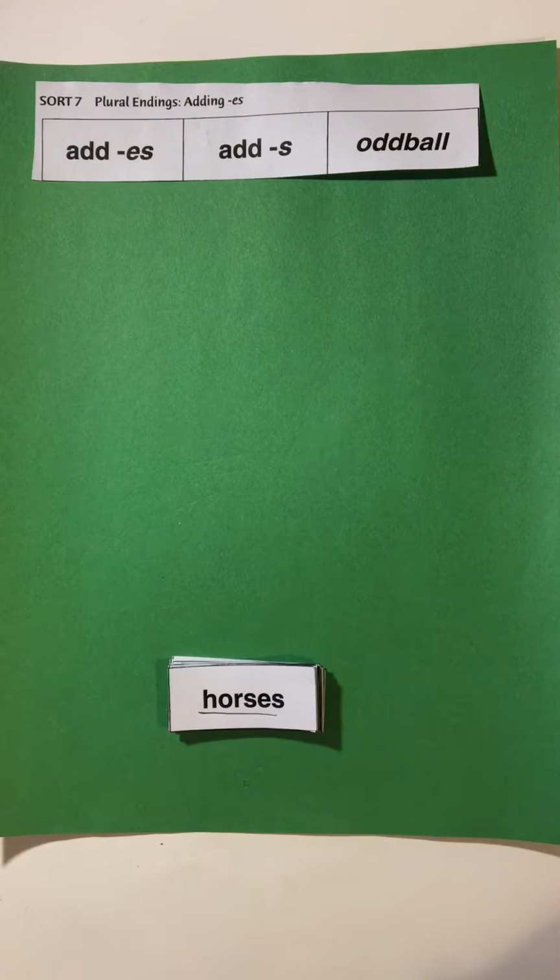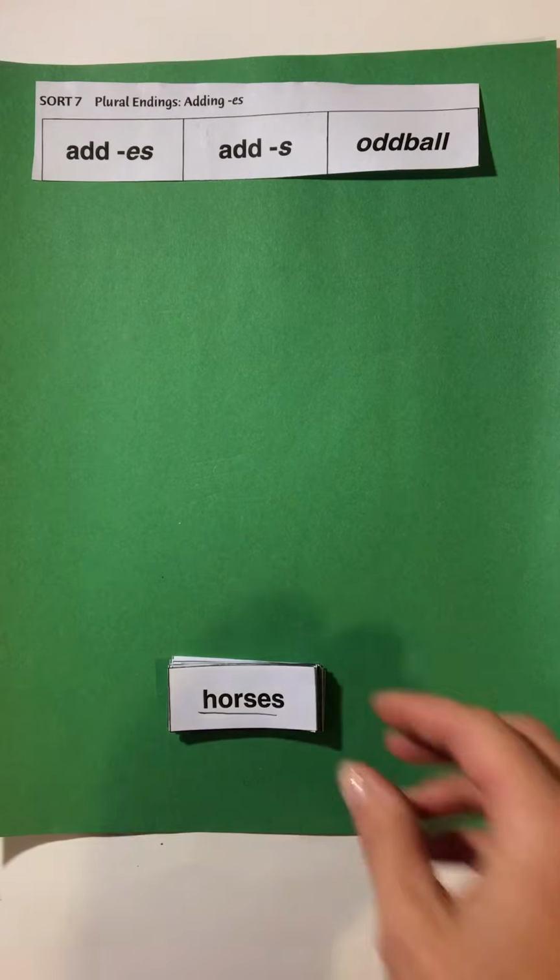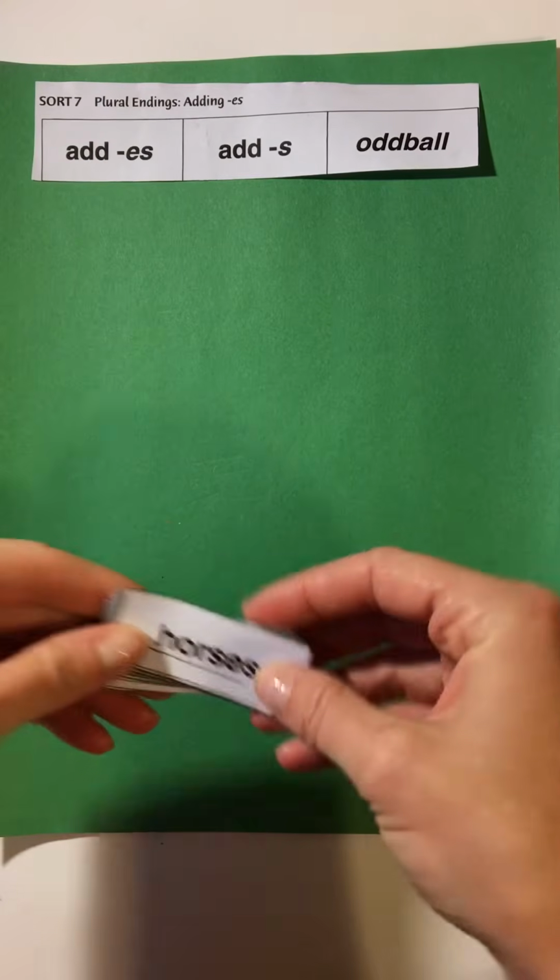SNA Sort 7: Plural Endings. We were just finishing up with the endings -ed and -ing. This time we're going to be talking about how we add s or es to the end of words to make them plural, which means that there is more than one. So we are going to look carefully at the base word and see if it's adding s or es.